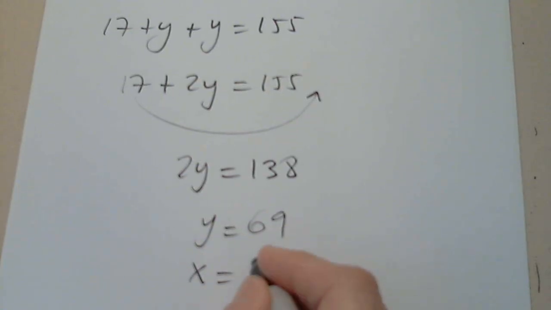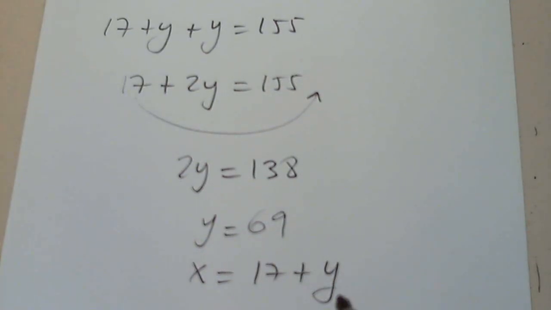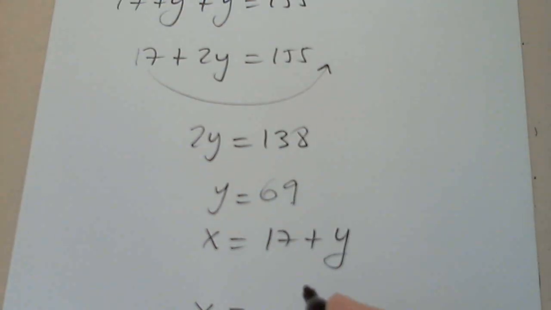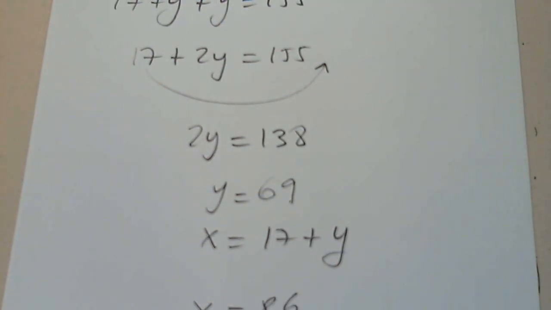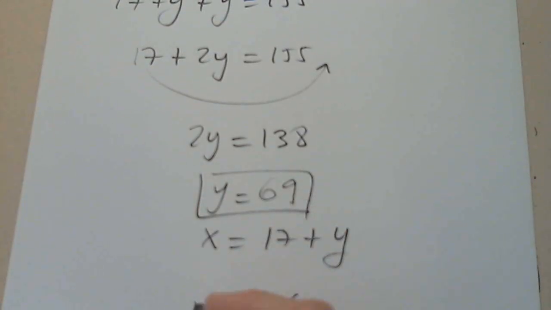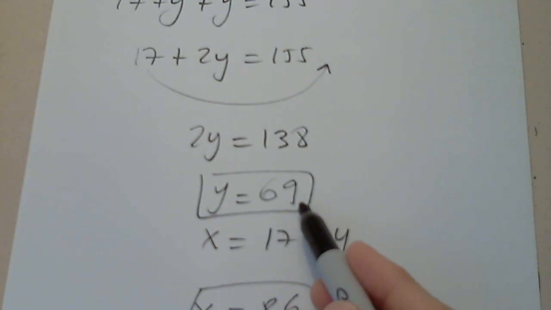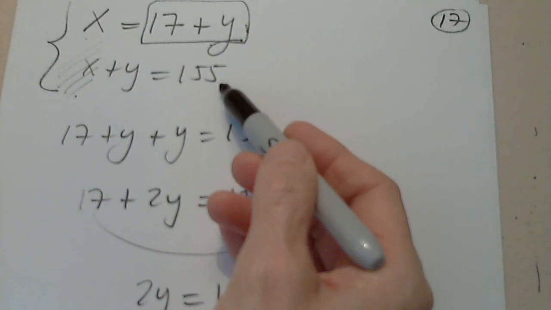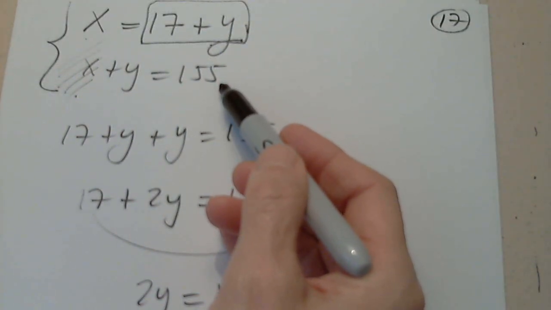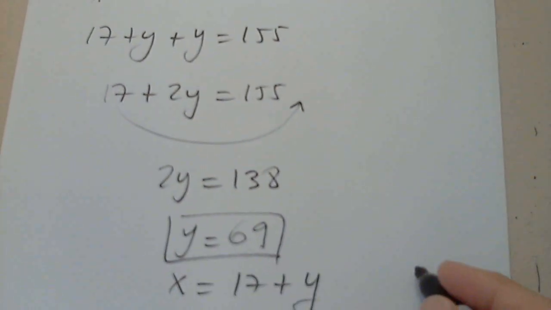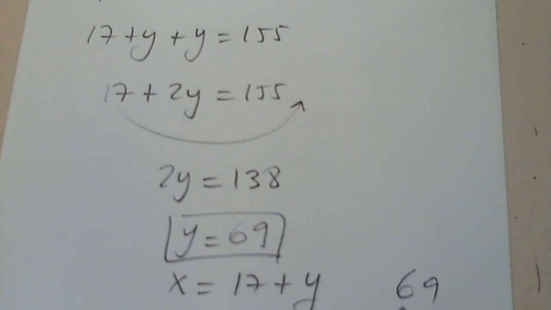But x is 17 plus y. So I have to add 17 to this. So x equals 86. So if x is 86 and y is 69, does the sum of the two give us 155? 69 and 86.